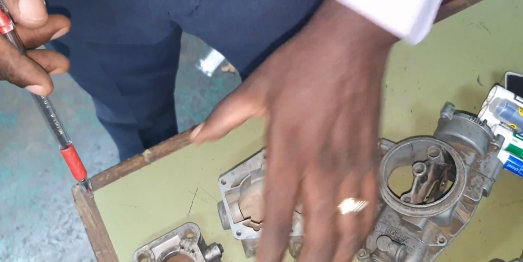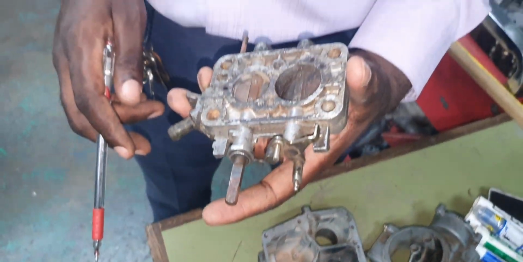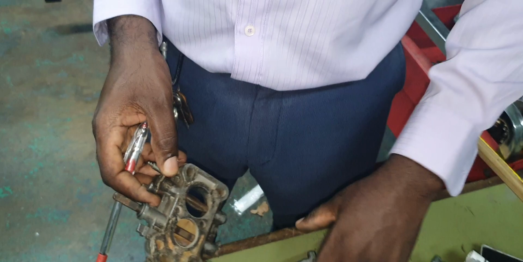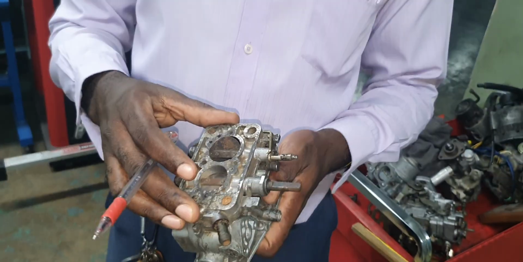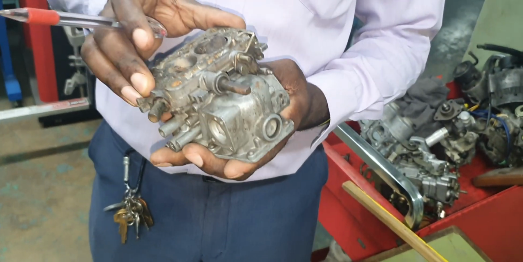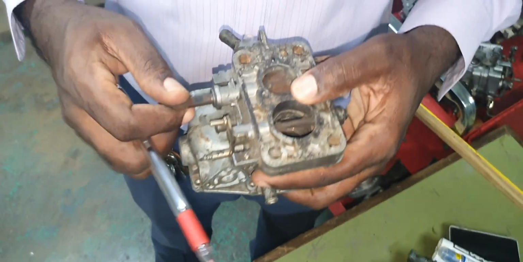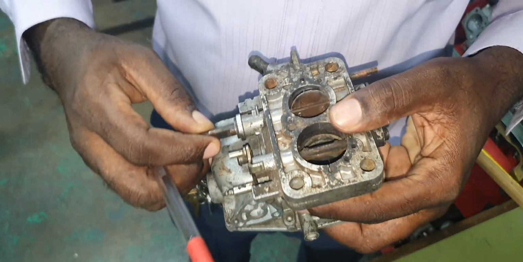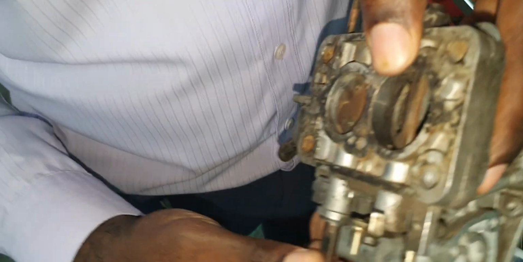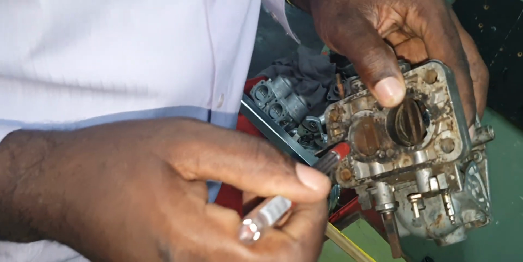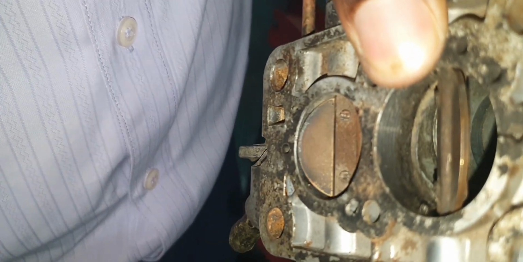Then here we have the base of the carburetor. If you look at this carburetor right here, I don't know if you can still see the idle port. And if I open it, you see the off-idle ports. See the rest of the off-idle ports?